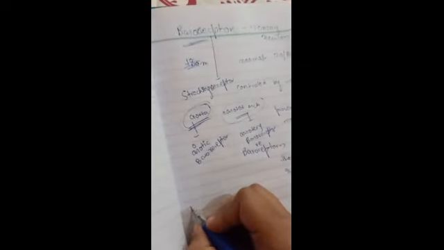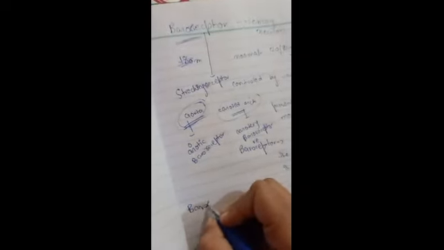So the aortic and carotid baroreceptors detect the stimuli, whether the blood pressure is high or low.